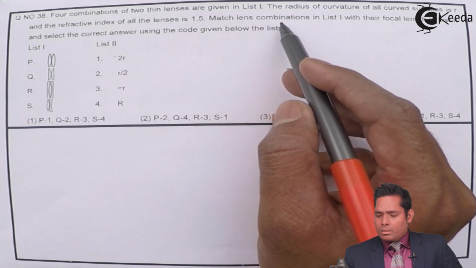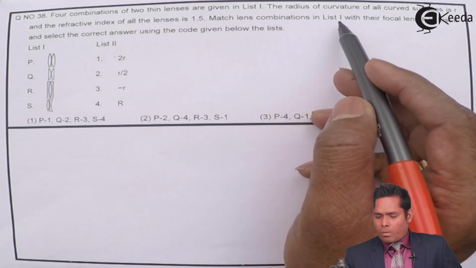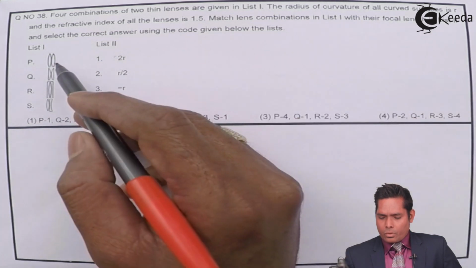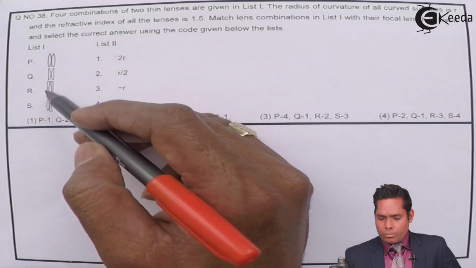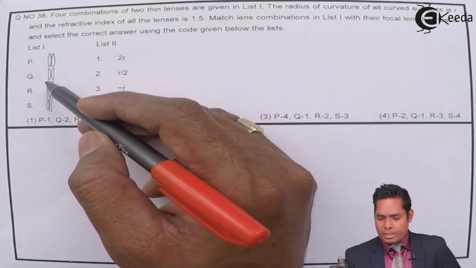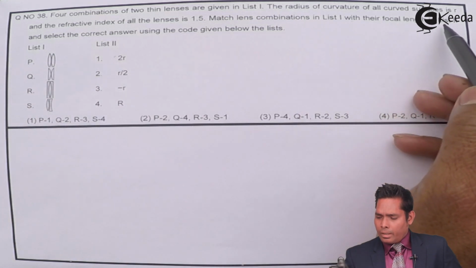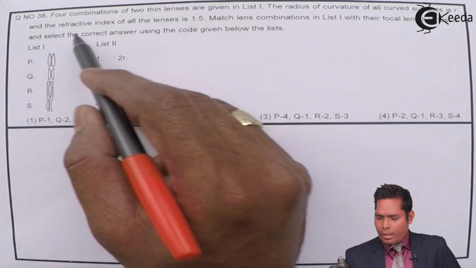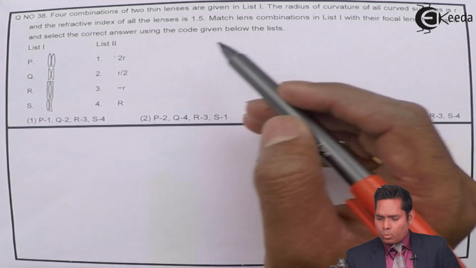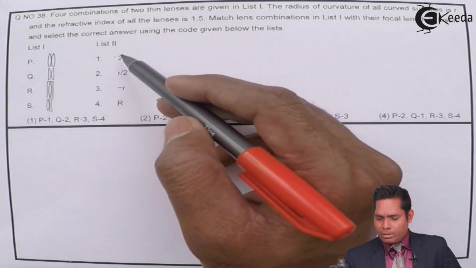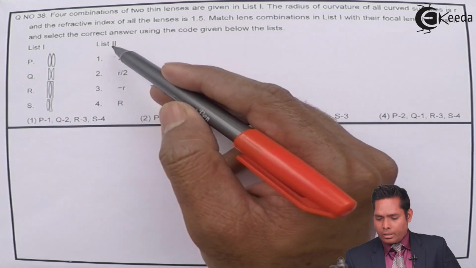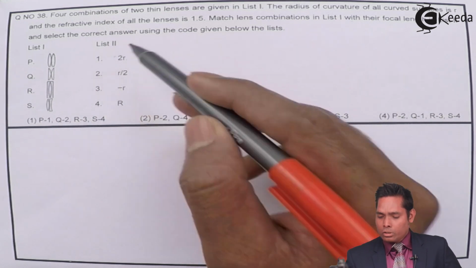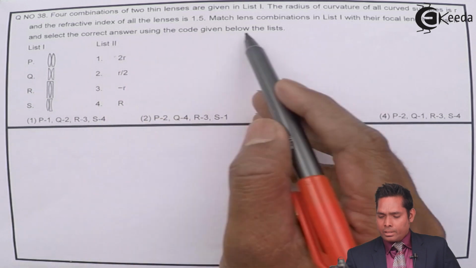Match lens combinations in list 1 with their focal lengths in list 2. So this is list 1, and we have to find the focal length in each case and match with the corresponding options in list number 2, and select the correct answer using codes.